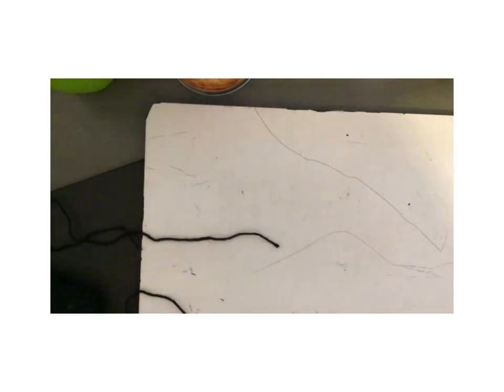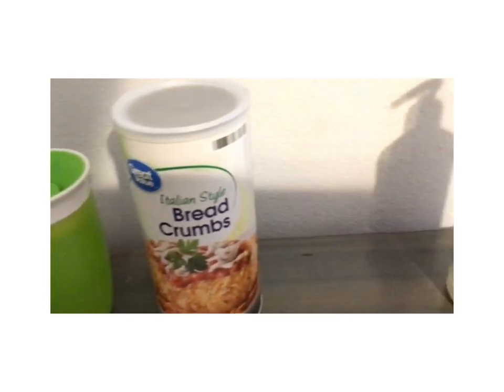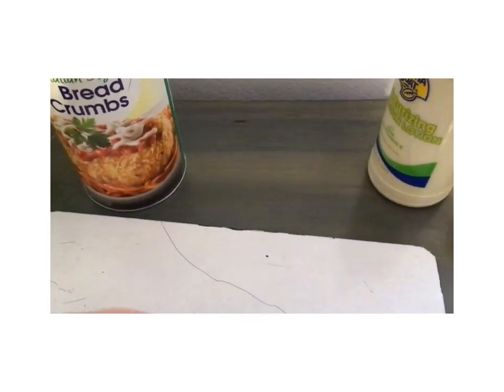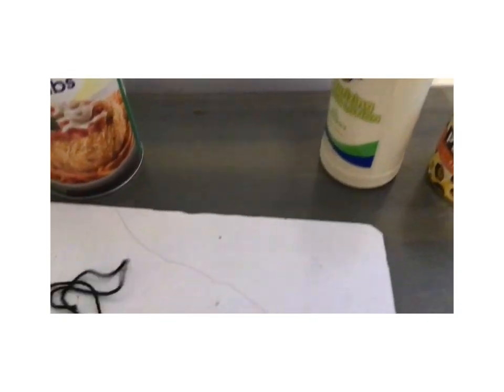And so boys and girls, if I wanted to figure out the perimeter of all of my objects that I have right here, I would just keep doing that same thing. I would take my string, wrap it around, and then cut my string or mark it, and then measure it with a ruler or a measuring tape. This is what I'm using today because I don't have a regular ruler.